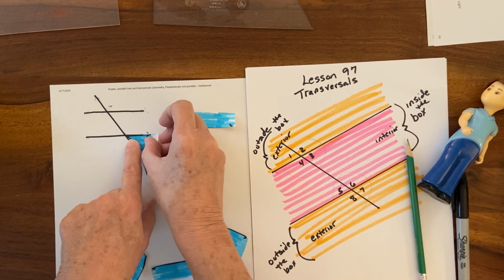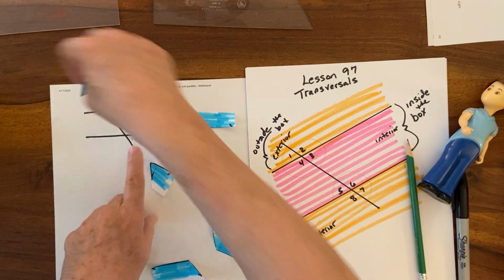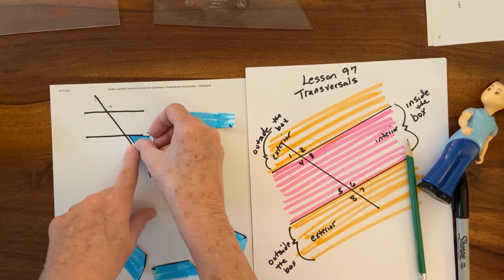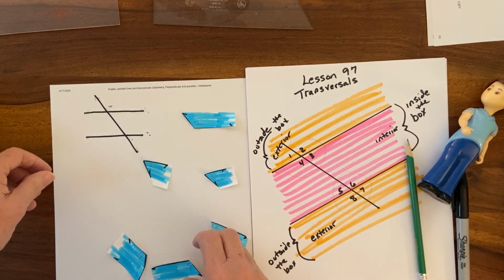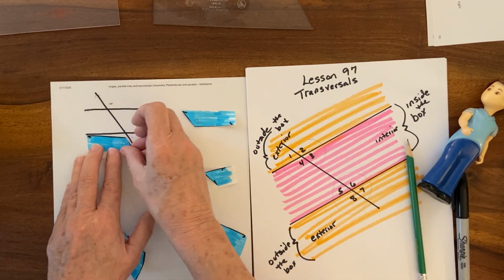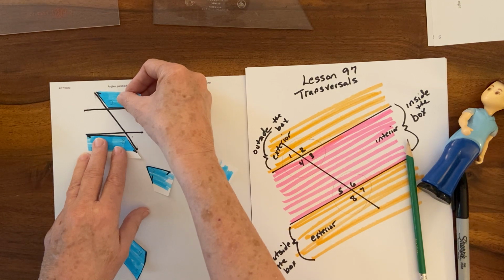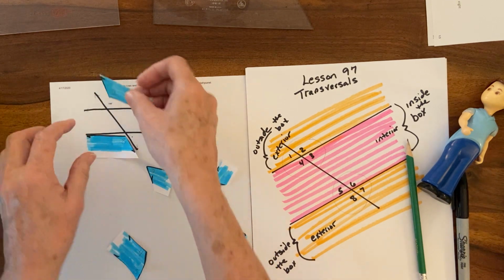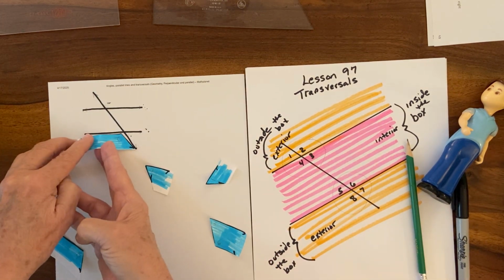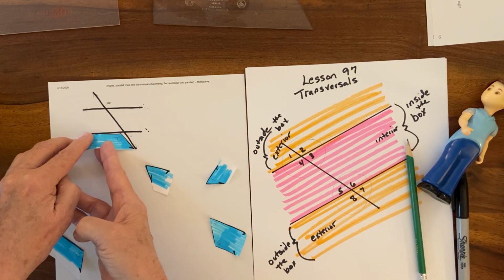It's exactly the same. So 1 and 7 are the same, right? Got my 8 here, and where's my 2? There's my 2. So if I could take them, 2 and 8 are the same, right?